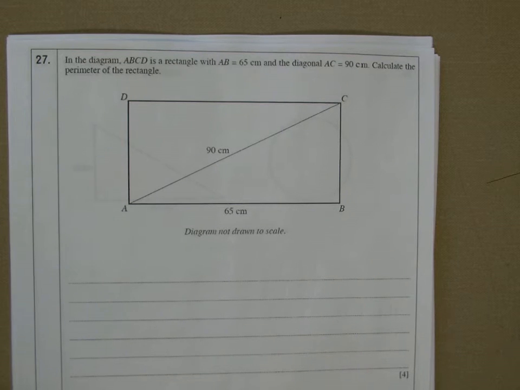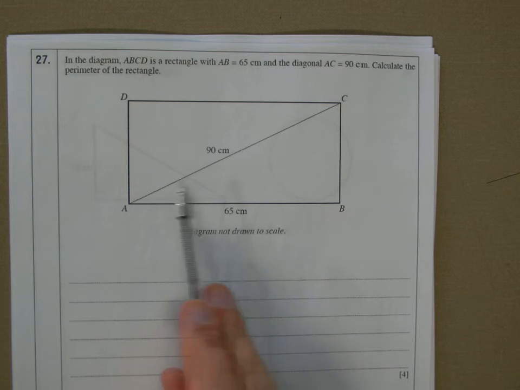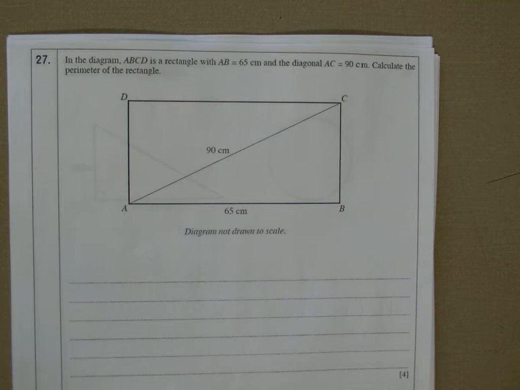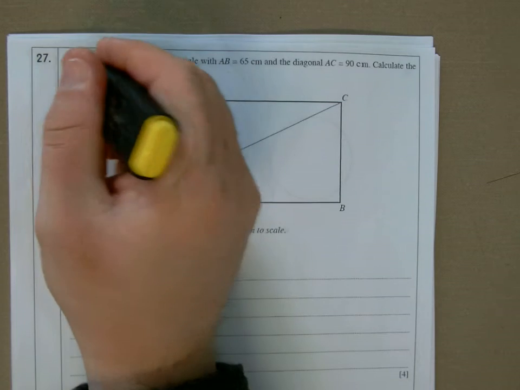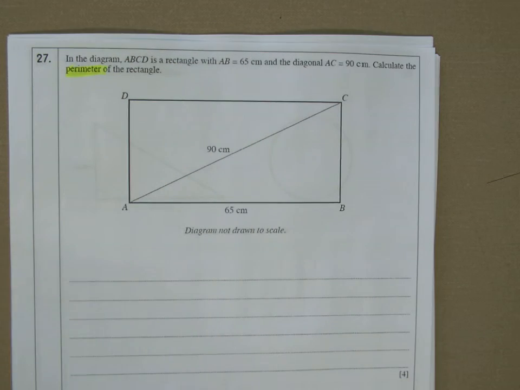So it says here in the diagram, ABCD is a rectangle, and we know AB says 65, and we know the diagonal there. And it does say in the question, doesn't it? Read the question carefully. It says calculate the perimeter of the rectangle. The perimeter, remember, is the total distance outside the shape, around the shape.